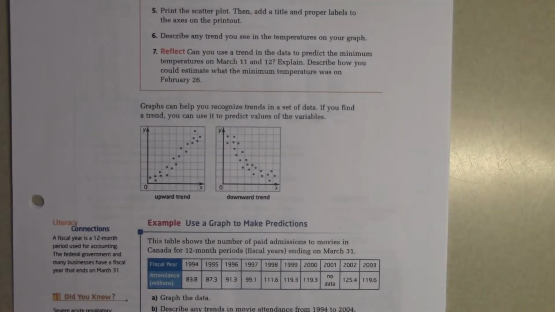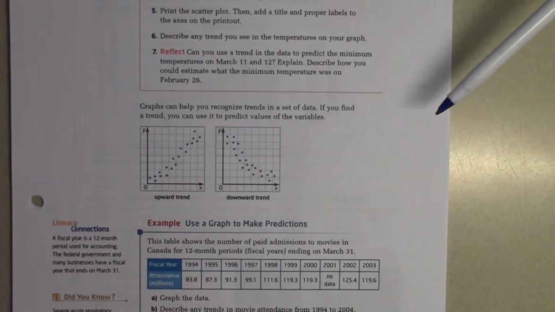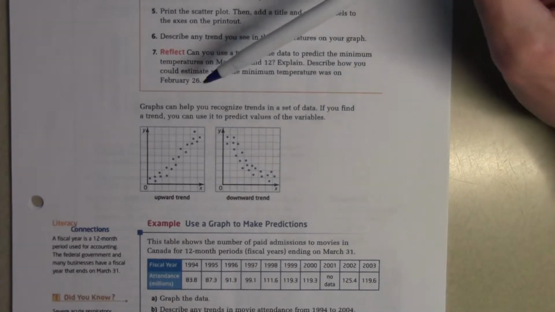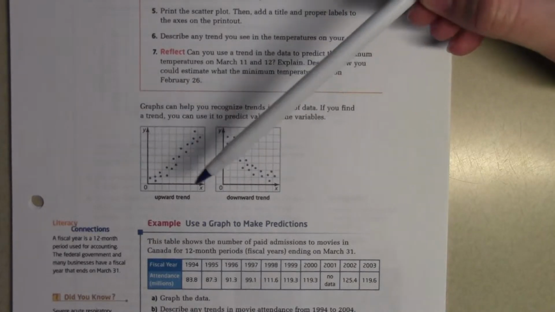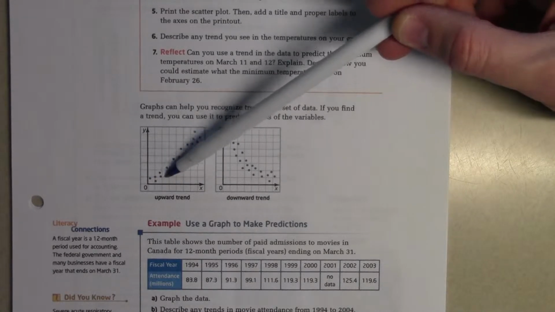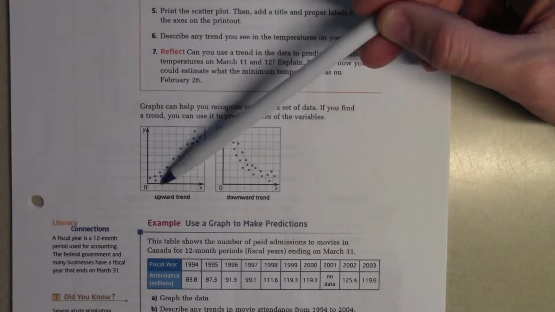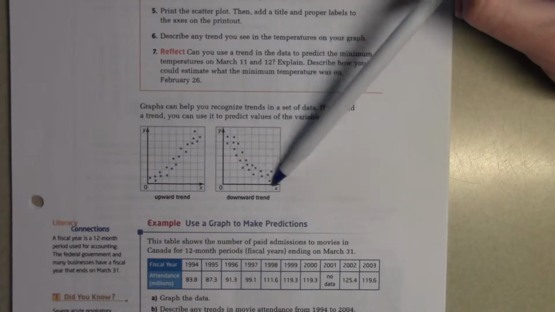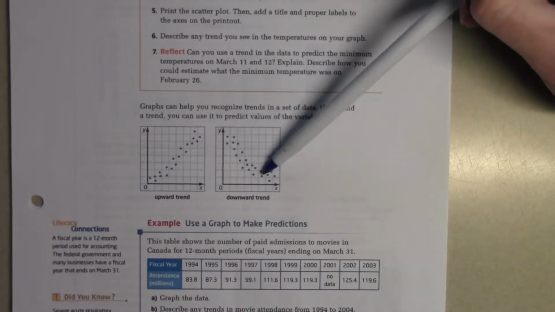Before we do that, we want to look at two types of graphs. These are both scatter plots, as you should be familiar with. The graphs can help you recognize trends in a set of data. If you find a trend, you can use it to predict values of the variables. The first one is an upward trend. Remember, when we're looking at graphs, we always want to read the graph from left to right. So we can see here all of these data points, which again is just a coordinate point, an x and y value, are trending upwards. In this particular graph, they're trending downwards. So there are two types of graphs that we're looking at: an upward trend here and a downward trend.